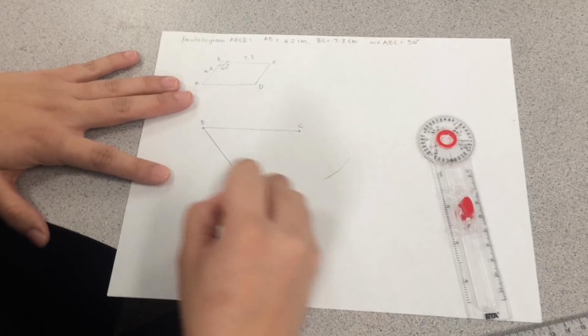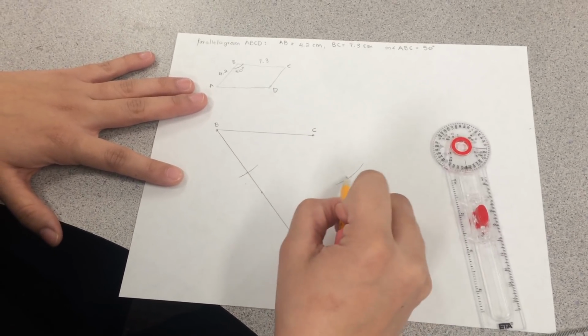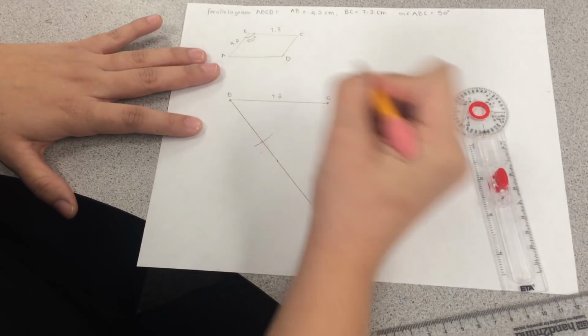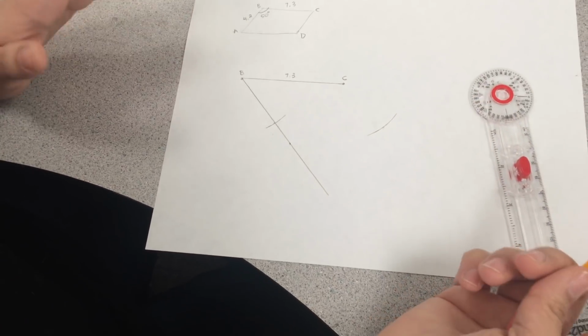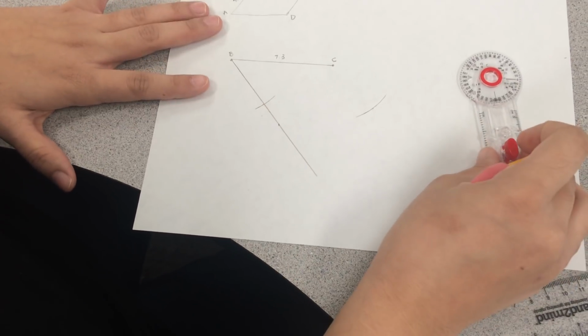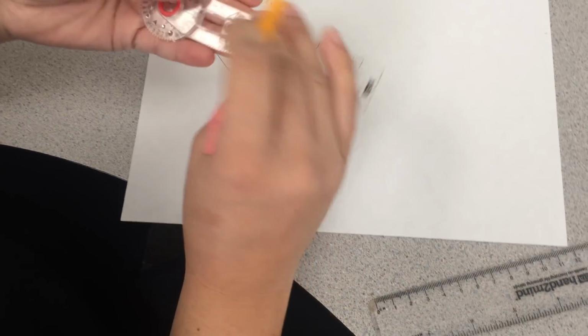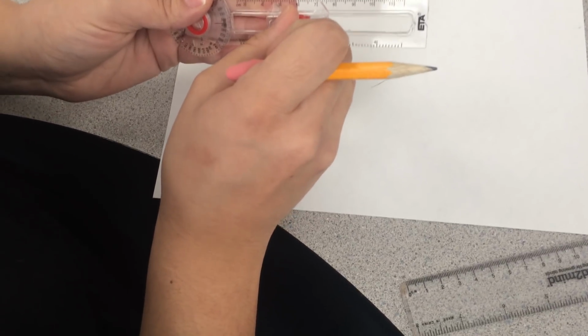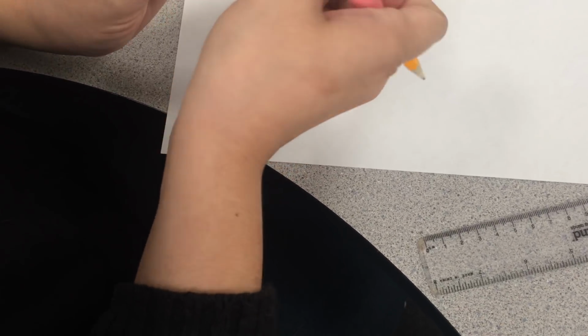The last thing I need to know is how far this needs to be so that my vertex ends up here. So I know this one's 7.3. According to the properties of a parallelogram, this side's going to be the same length. So I can go back and just reset my compass to 7.3.